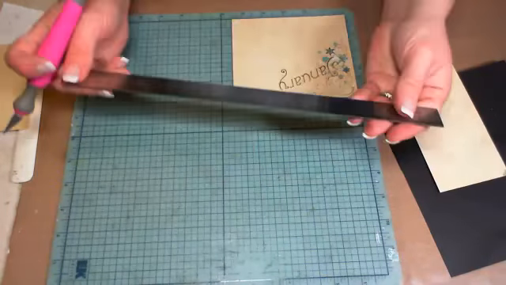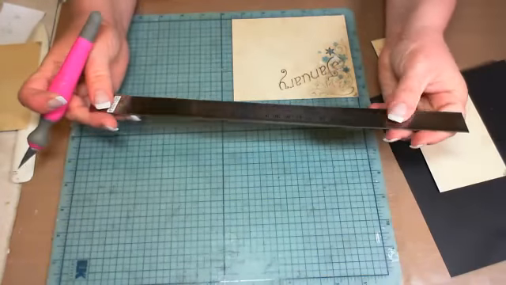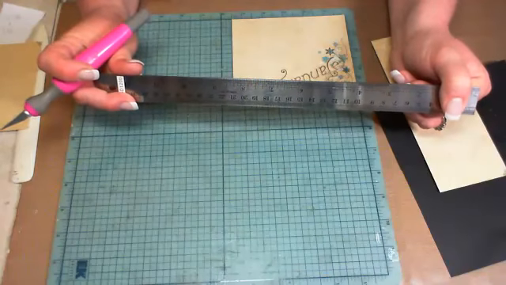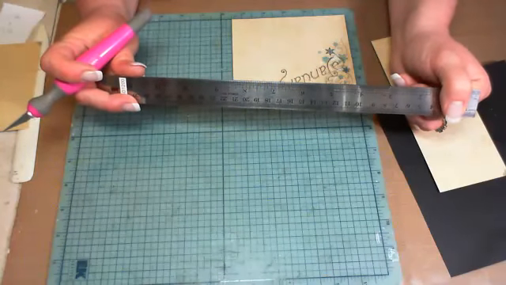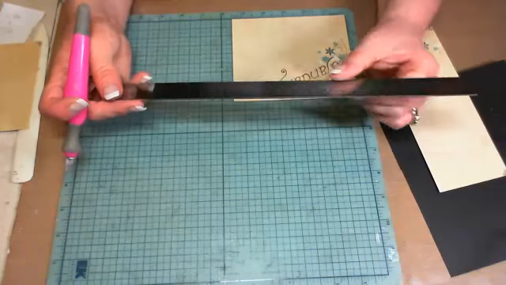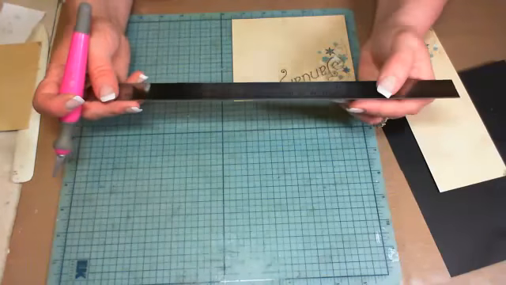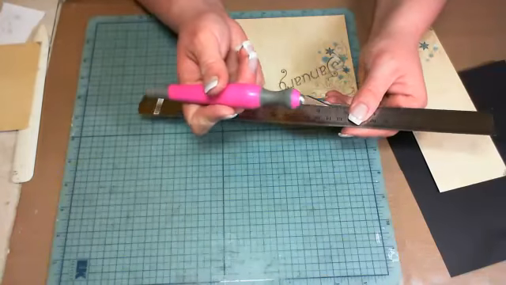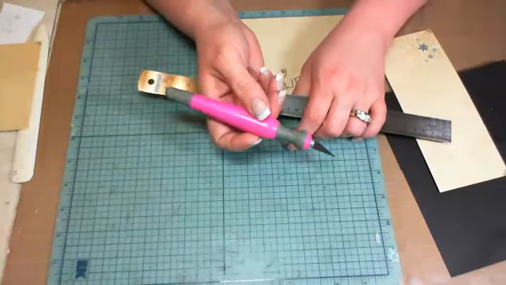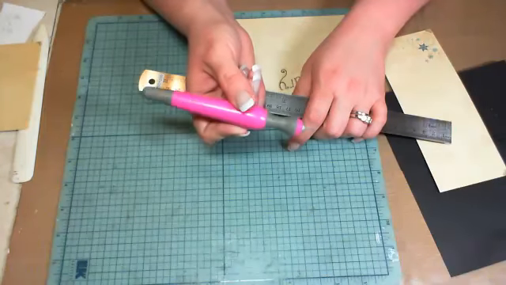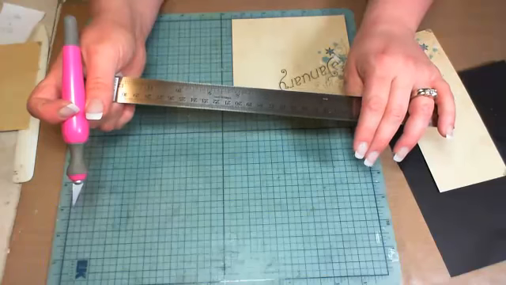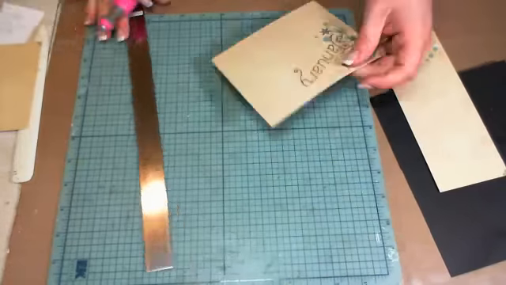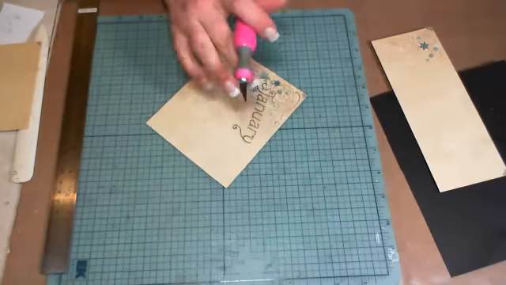This craft knife is a metallic one that I got from an art supply store, and they're usually in the drafting section of the craft store. Like it's where the drafting material is. And they make them, oh, the craft knife, okay, the craft knife was a Walmart one. I thought you meant the ruler. I'm sorry. Ruler, knife, whatever. Yeah, this is the Walmart one.